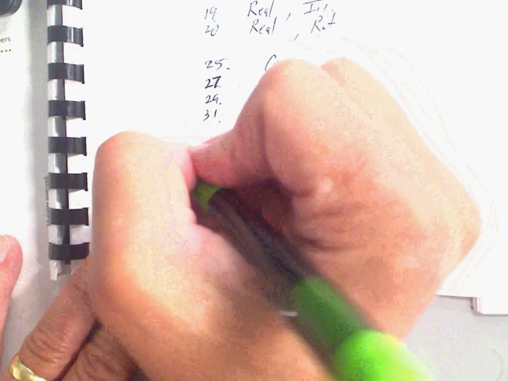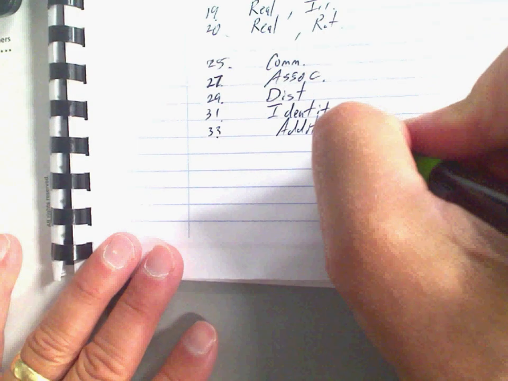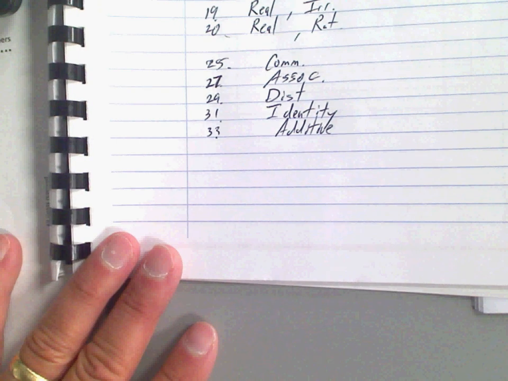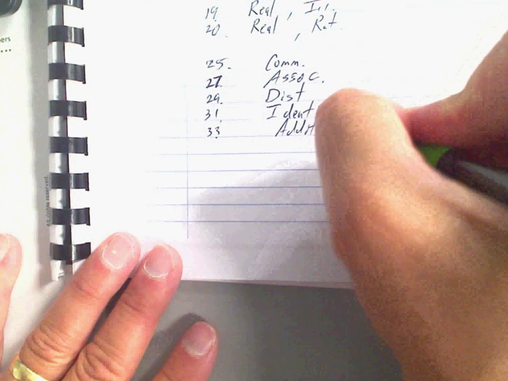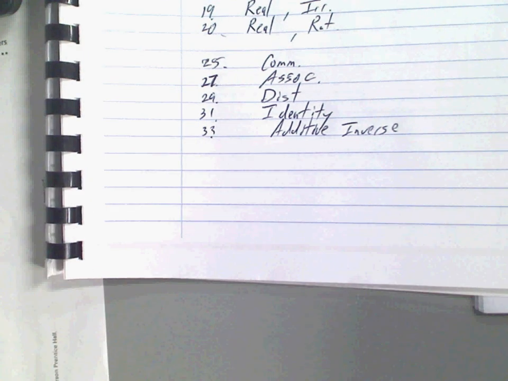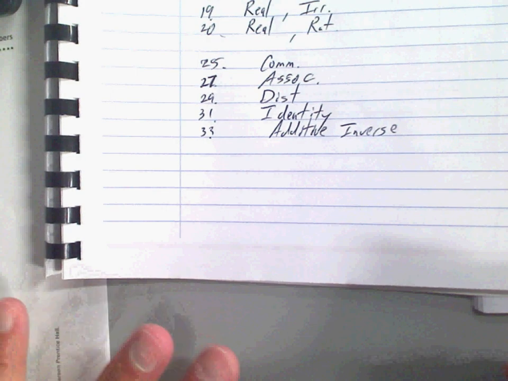All right, then. 33, what is that? The additive. Well, it is. I didn't have to say additive. It's additive. It's not the multiplicative. It's additive inverse property. I don't know why I chose to go ahead and tell you additive there, but it is the additive inverse as opposed to the multiplicative inverse, I guess.